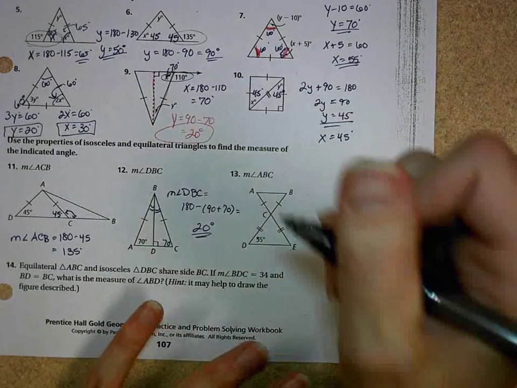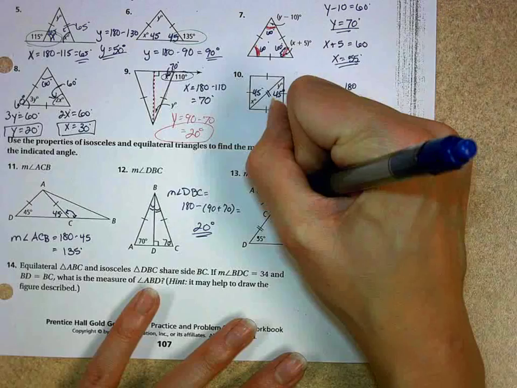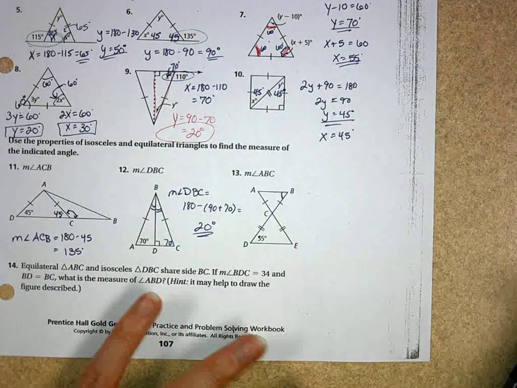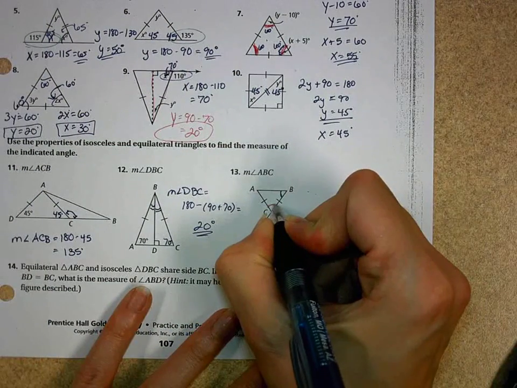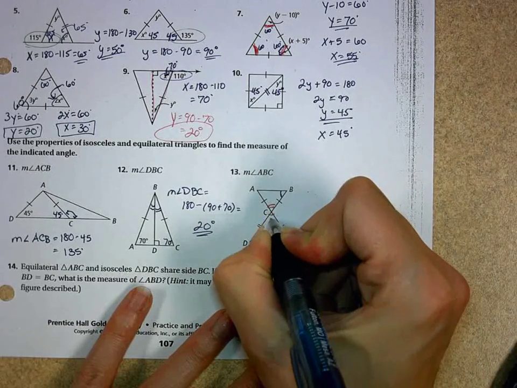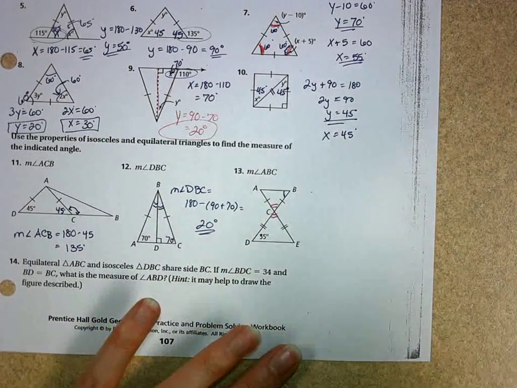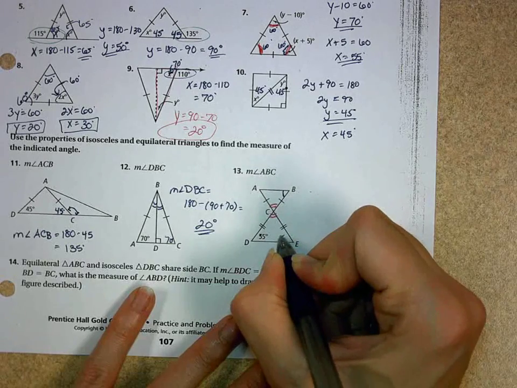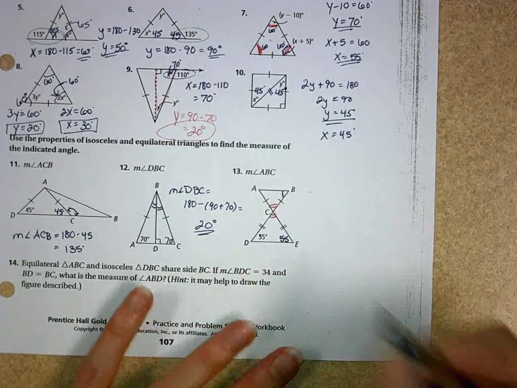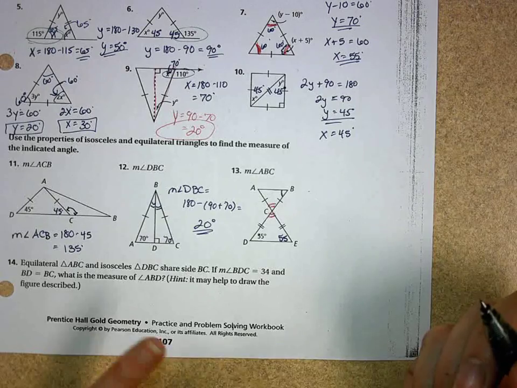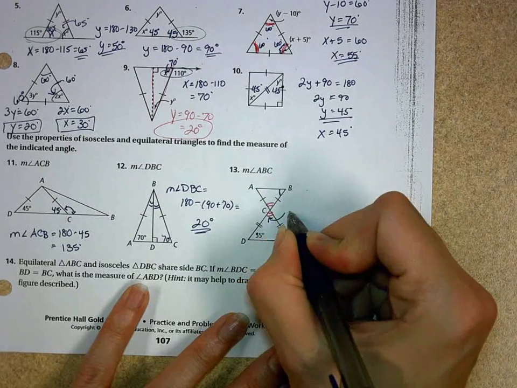I want to know the measure of angle ABC. I want to know this angle right here. Well, I'm going to use some things to my advantage here. I know that these two angles are going to be congruent by the vertical angle theorem. So if I know this one's 55, I know that angle is 55. Well, 55 plus 55 is 110. What does that leave? That leaves that to be 70 degrees.